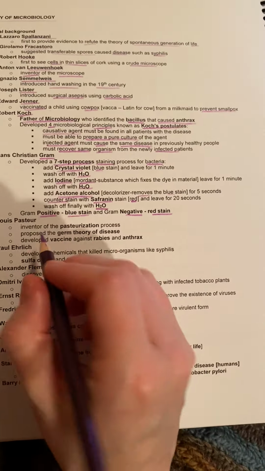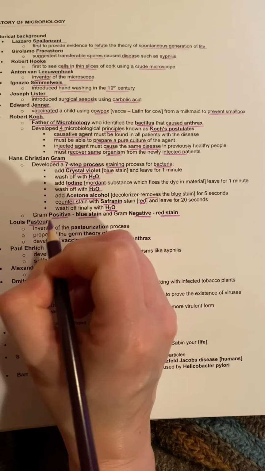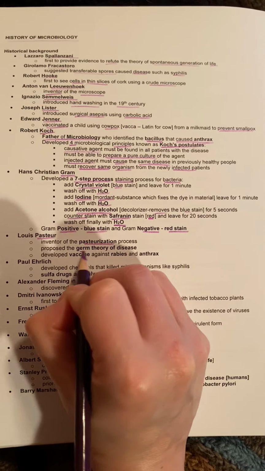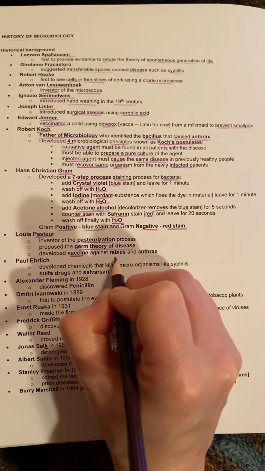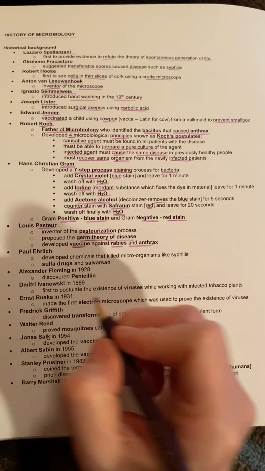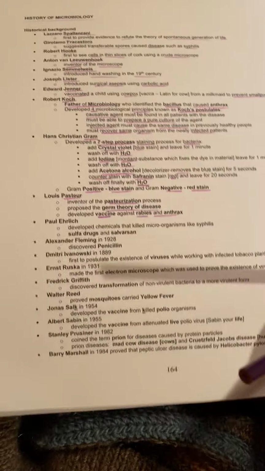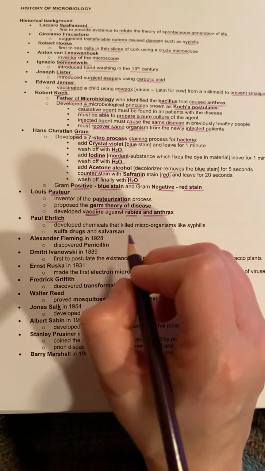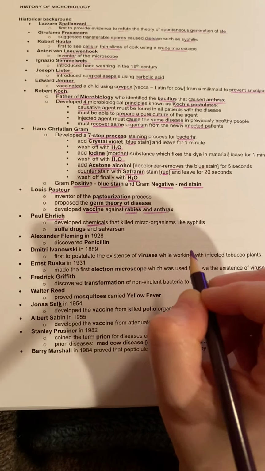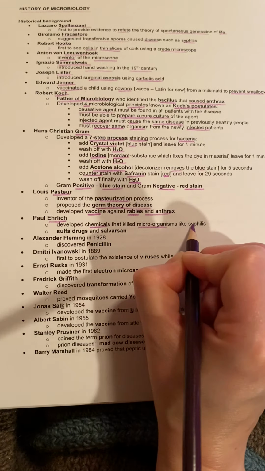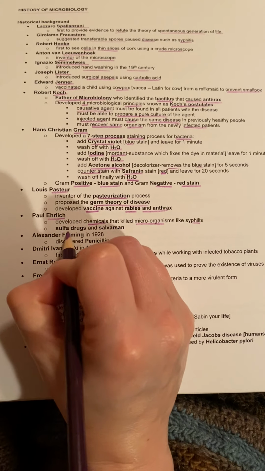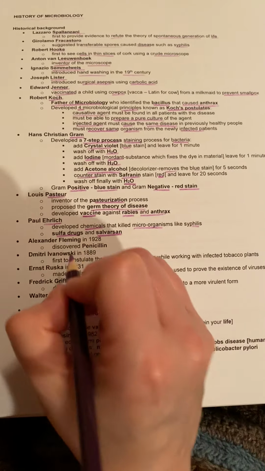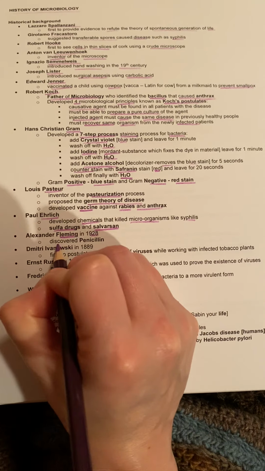Red negative, blue positive. All right, Louis Pasteur, inventor of pasteurization, germ theory of disease, developed a vaccine against rabies and anthrax. Good job, Pasteur. Ehrlich developed chemicals that killed microorganisms like syphilis. There's not a lot to fill in there. Sulfa drugs and salvarsan. I don't know what salvarsan is. Fleming in 1928 discovered penicillin.